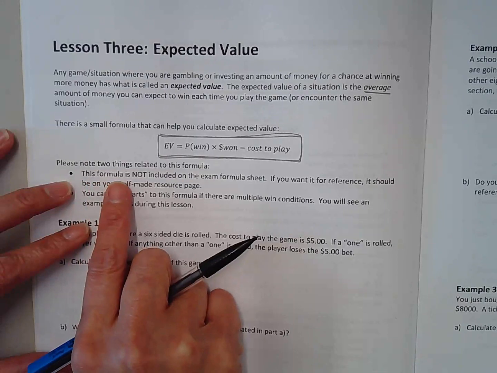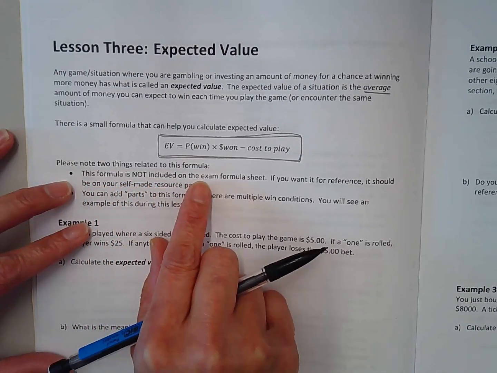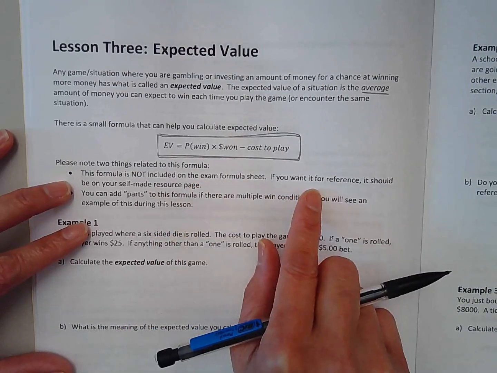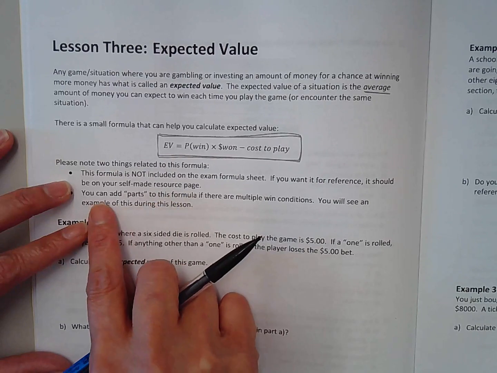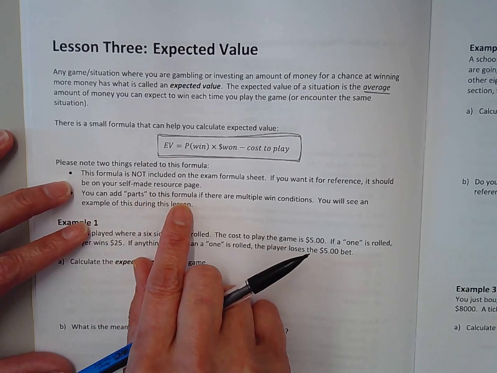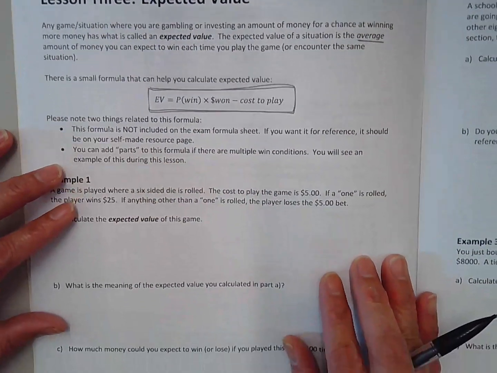Please note two things related to this formula. This formula is not included in the exam sheet, but if you want it for reference, it should be on the self-made resource. You can add parts to this formula if there are multiple win conditions. So you will see an example later.